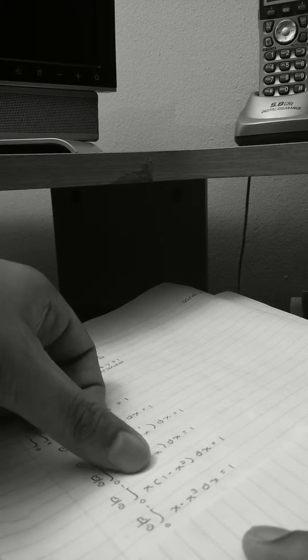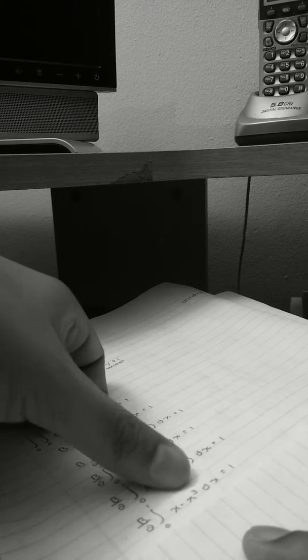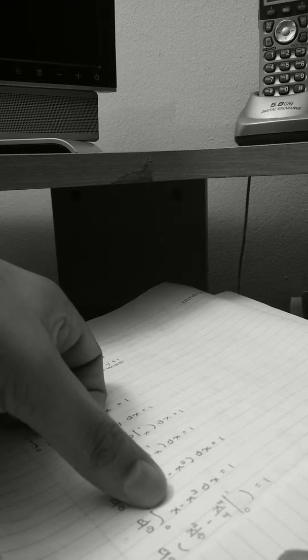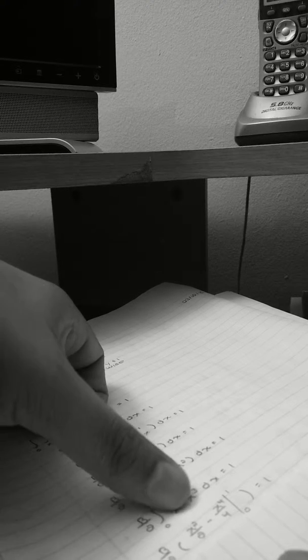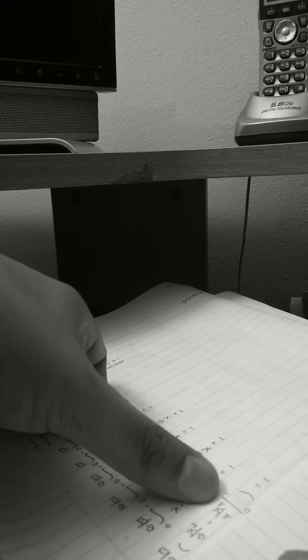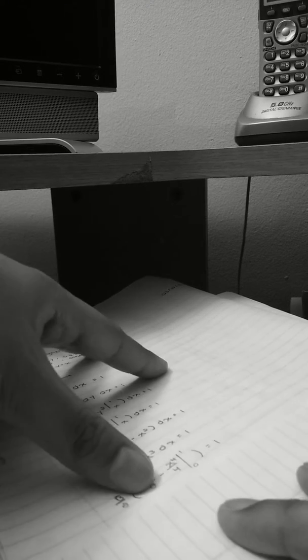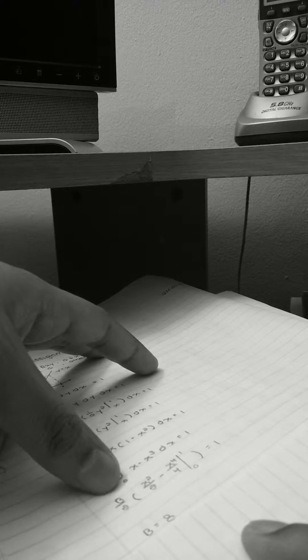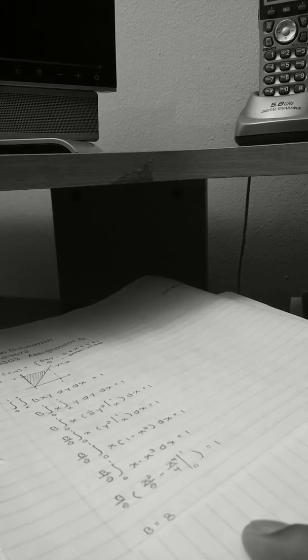We can distribute the x. We get b over 2 times the integral from 0 to 1 of x minus x cubed dx, which equals 1. We can take the integral of this, which gets x squared over 2 minus x to the fourth over 4, going from 0 to 1. That evaluates to, after doing a quick little algebra, b equals 8.